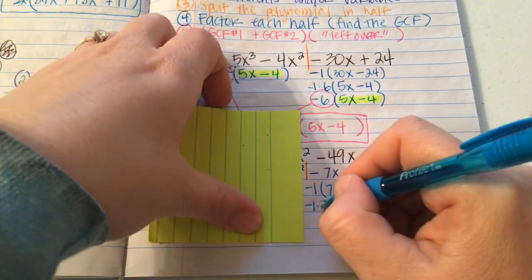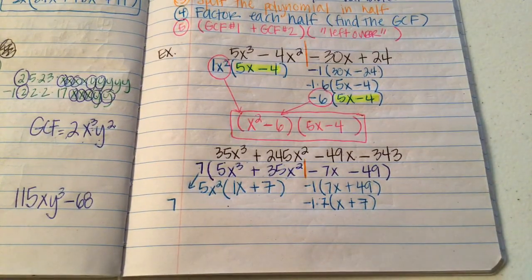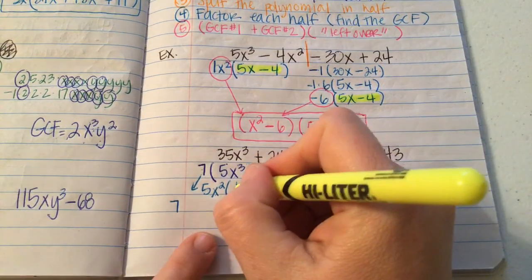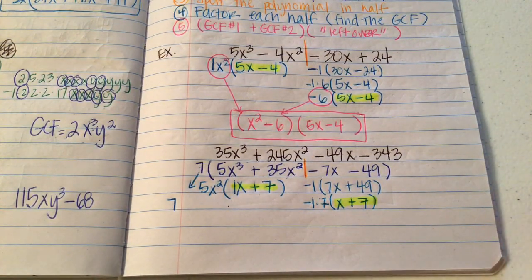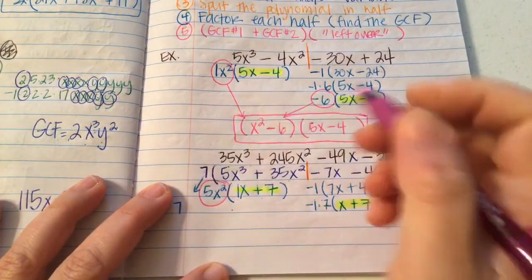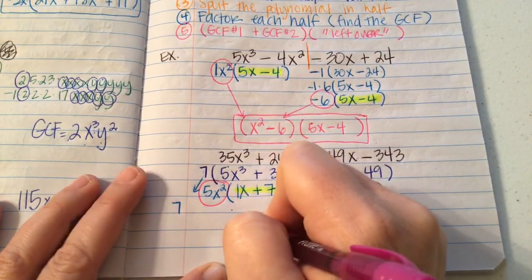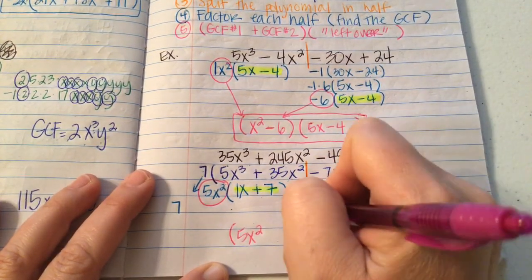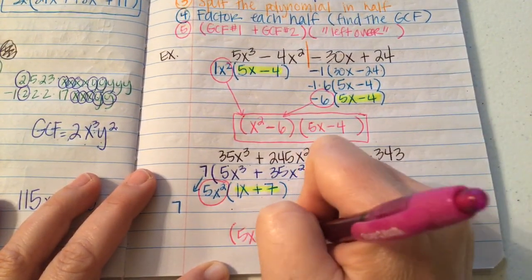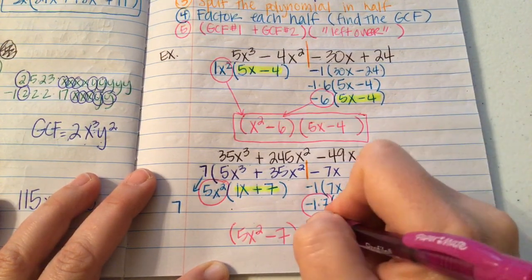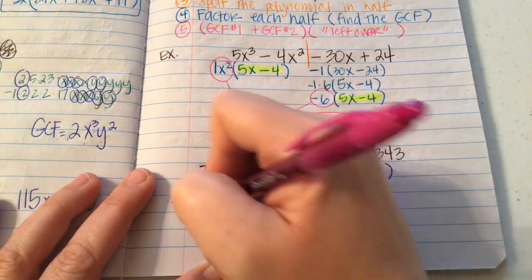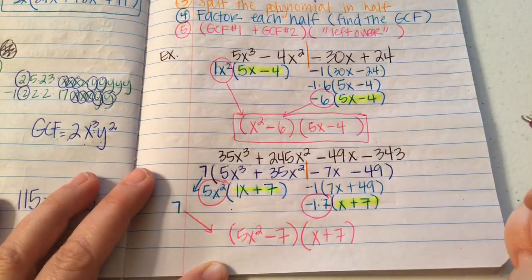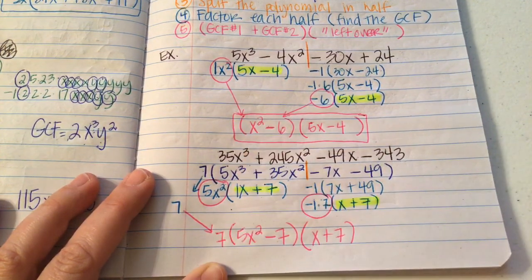We know we did it correctly because our leftovers match, right? So the GCF of the first problem is 5x squared, and the GCF of the second problem is negative 7. And then my second binomial are the leftovers. But don't forget, we had a GCF at the beginning of this problem, which was 7.